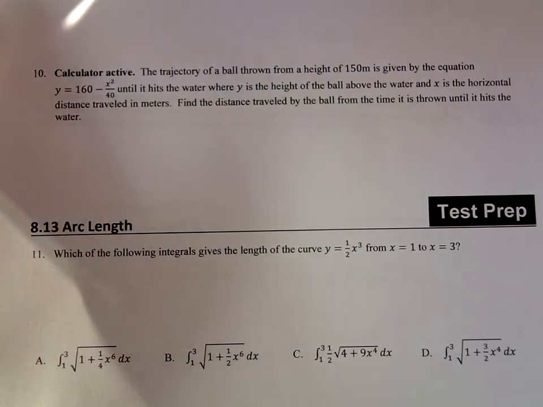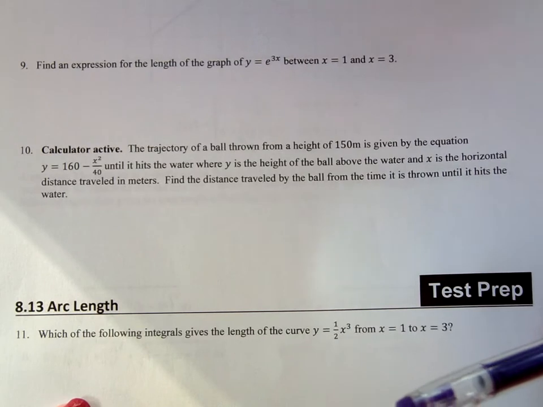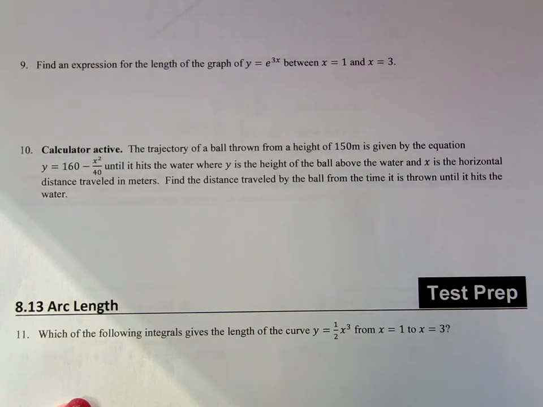Word problems, we love them, yeah? All right, calculator active, number 10. A trajectory, can you say that? Trajectory of a ball thrown from a height of 150 meters is given by the equation, yada yada, until it hits the water, where y is the height of the ball above the water and x is the horizontal distance traveled in meters. Find the distance traveled by the ball from the time it's thrown until it hits the water.